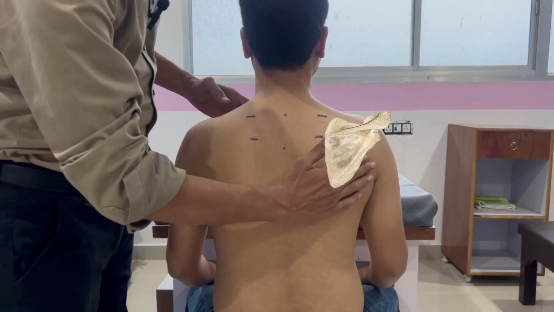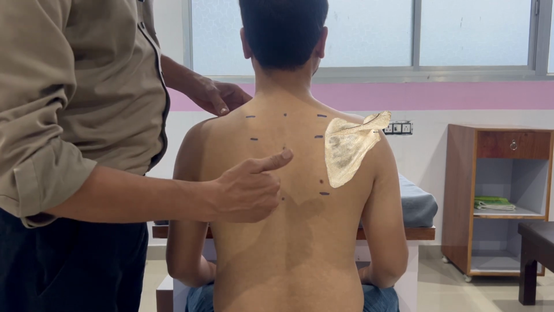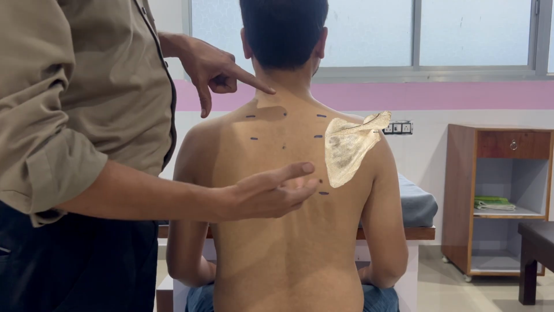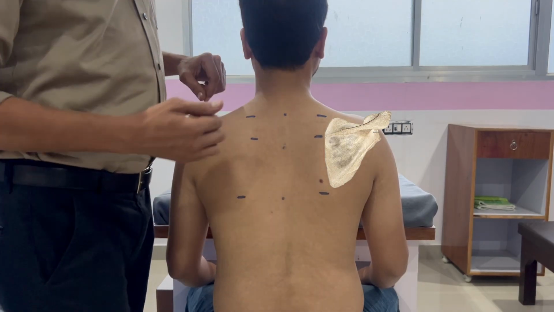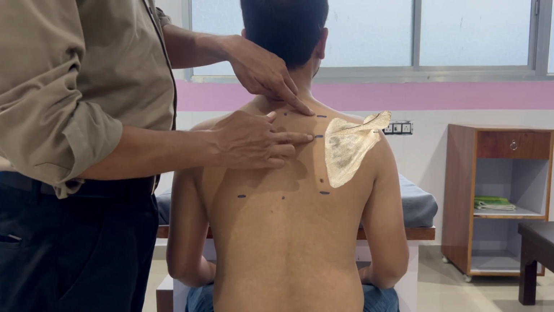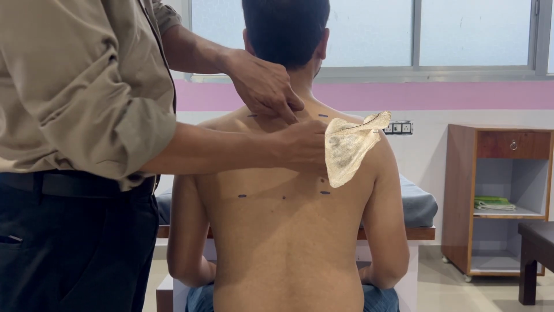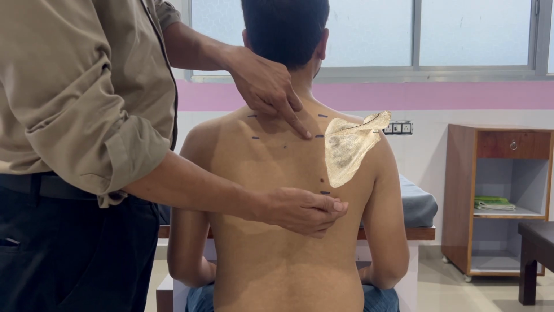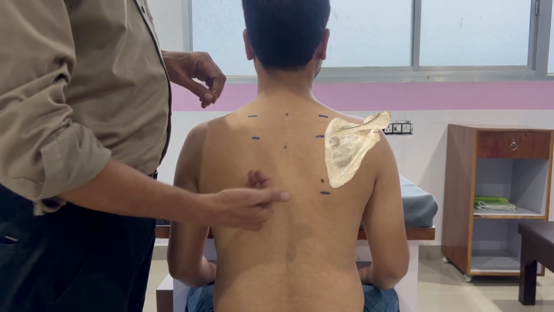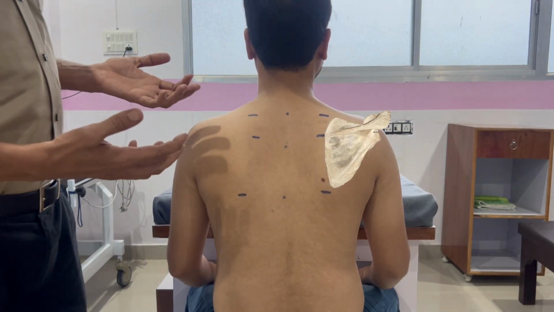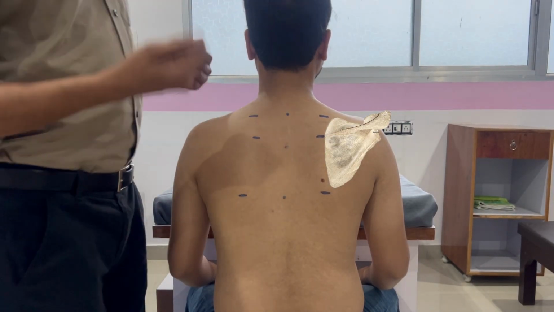Now I have to palpate. I have already marked some landmarks which are used for reference. The first landmark is the superior angle of scapula. Second is the level of the spine of scapula, and third is the inferior angle of scapula. Both sides I have already marked, but let's start from the beginning.